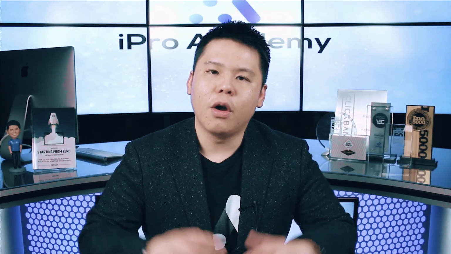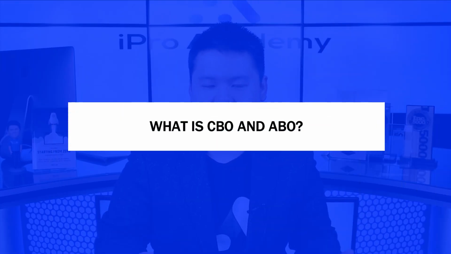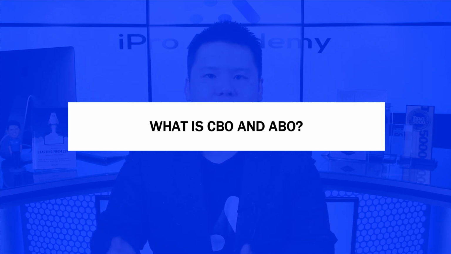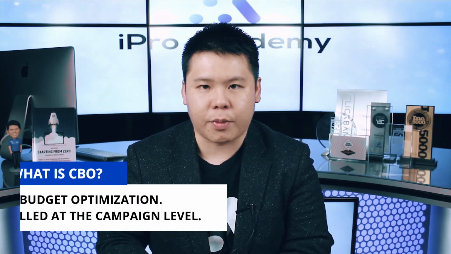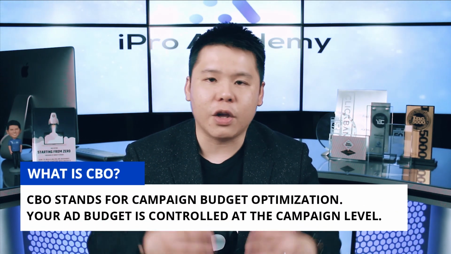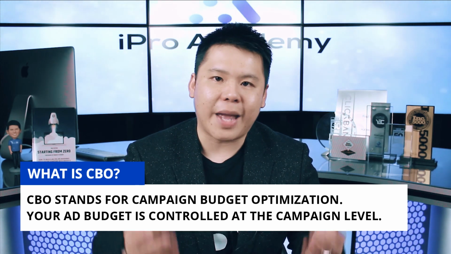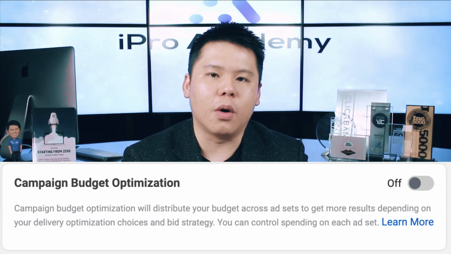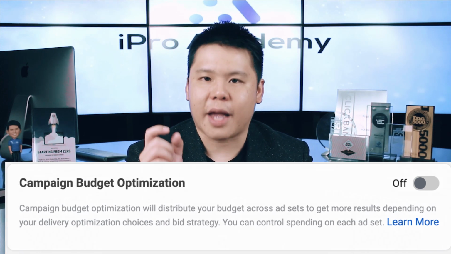So first thing first, what is CBO and what is ABO? Let me first start with CBO first. CBO stands for Campaign Budget Optimization. When you are creating your Facebook ads, under the campaign setting, you get to actually toggle to let Facebook know if you want to use campaign budget optimization or not.